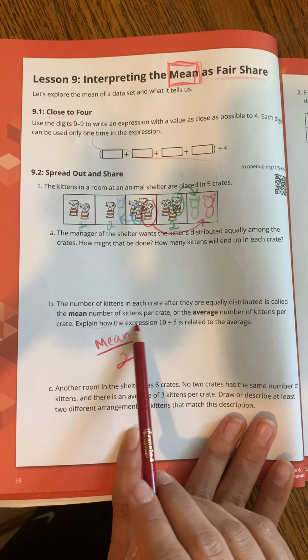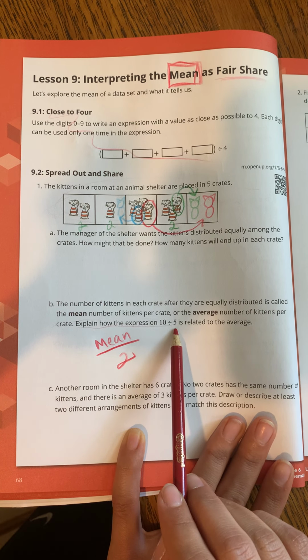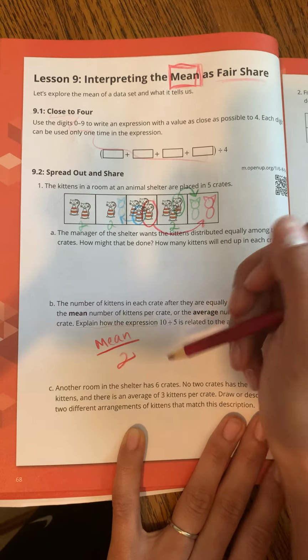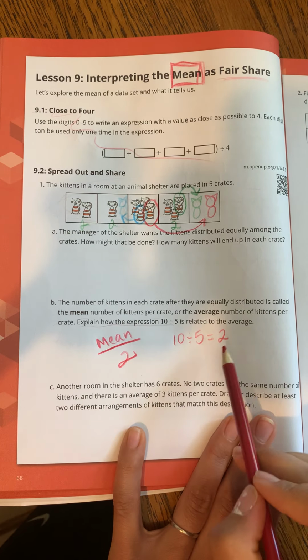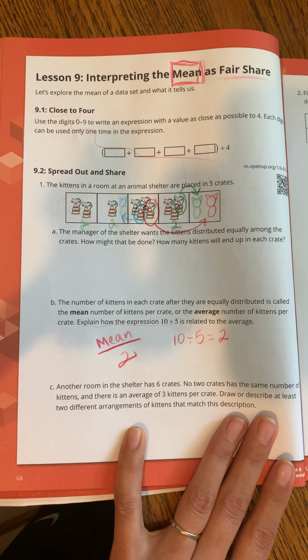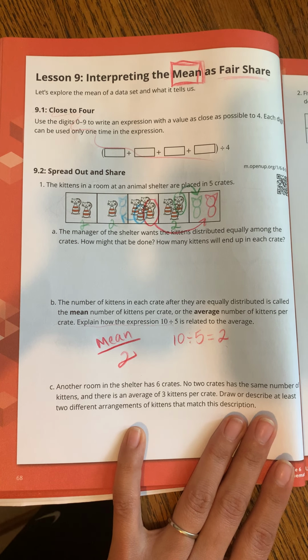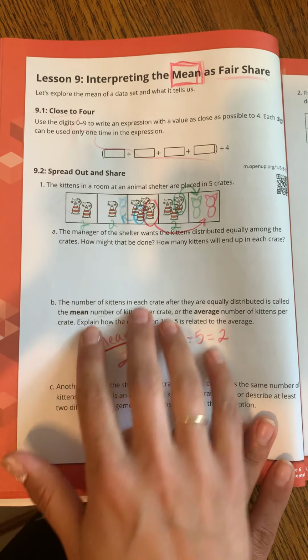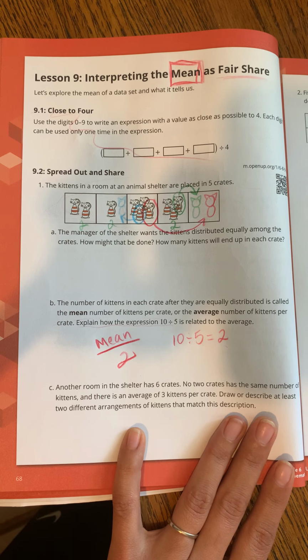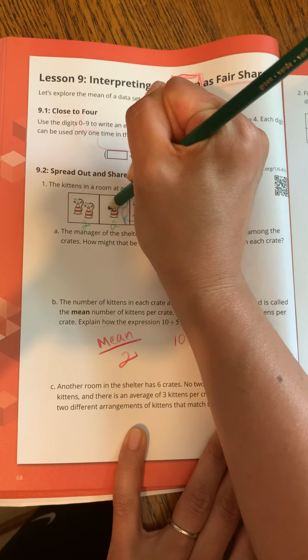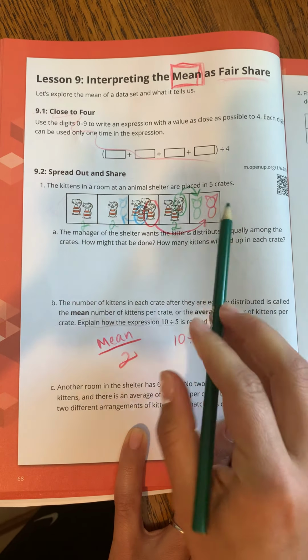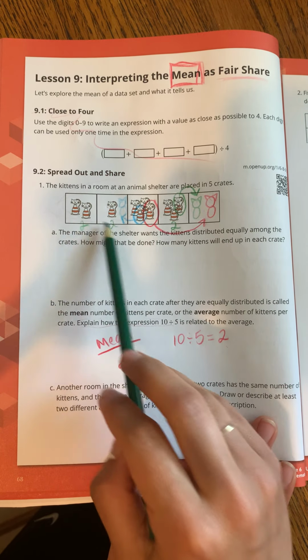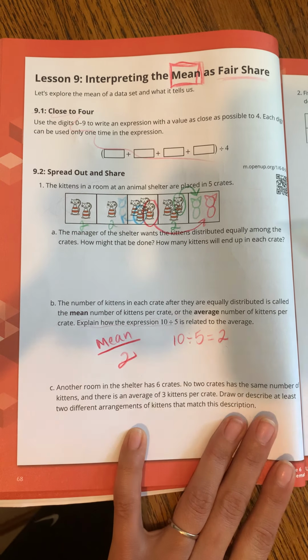It wants us to explain how the expression 10 divided by 5 relates to this. Well, 10 divided by 5 definitely gives us 2. So yes, the answers match here. But it's more than just the answers matching up. When we look at what actually happened up above and what we started out with, there were 1, 2, 3, 4, 5, 6, 7, 8, 9, 10 cats that were on the original drawing, 10 illustrated or printed cats, I guess.